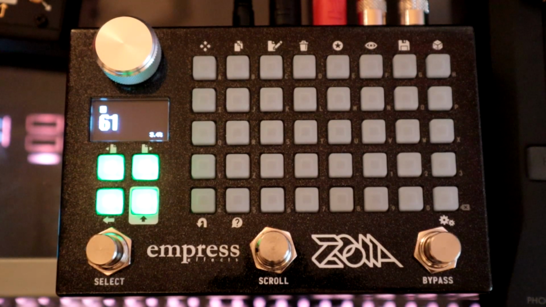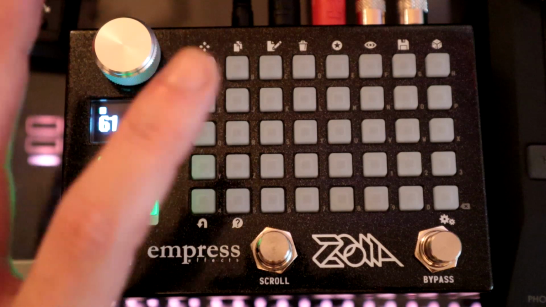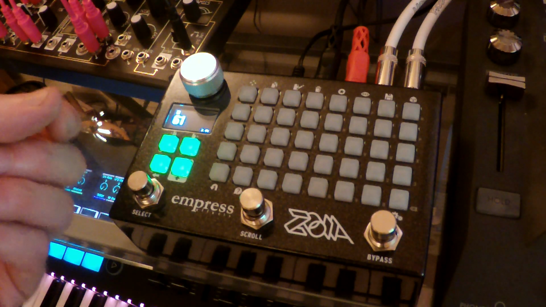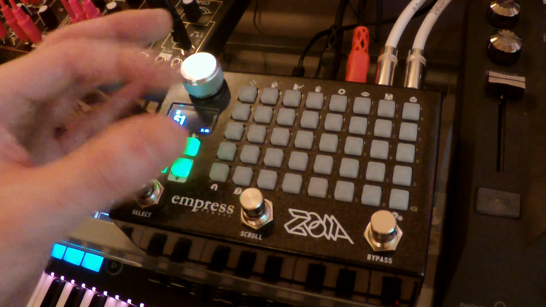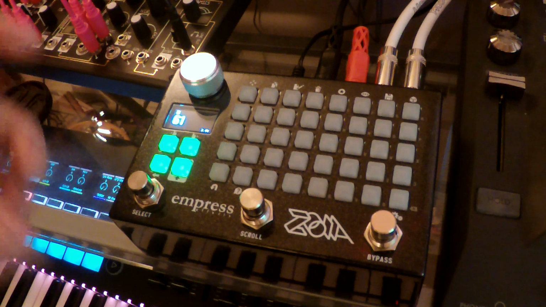So in this video, we're going to look at the very basics of the Empress Effects Zoia. Because this is a modular effects platform, it can get pretty deep. You can imagine that each module is like a little Lego brick that has a specific function, and you can wire them any way that you want.